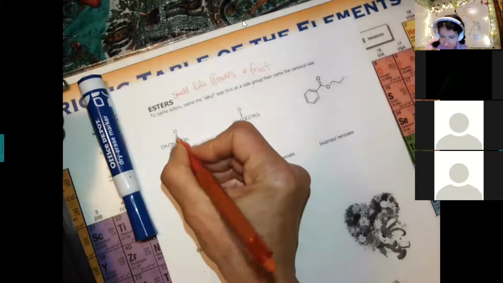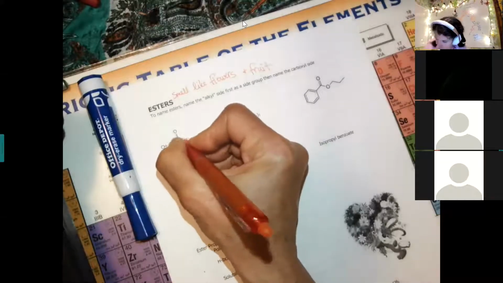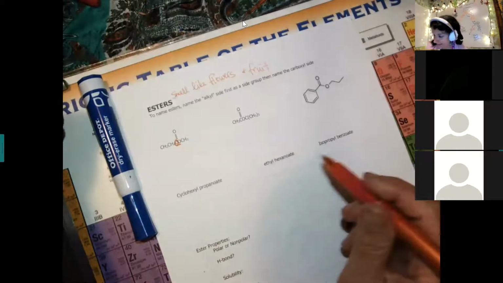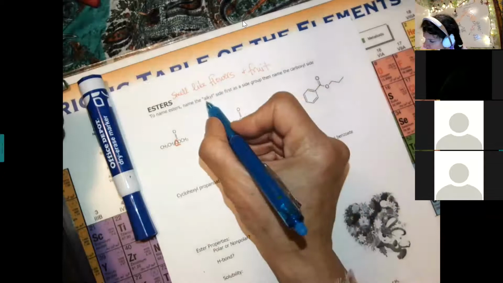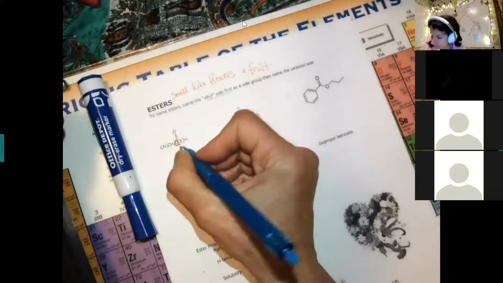So the esters are always an oxygen in the middle and a double bonded oxygen. So there's always one carbon. This carbon has the double bonded oxygen and the O. So you always name the alkyl side group first. What that means is that the carbon with the double bonded O is always carbon number 1.